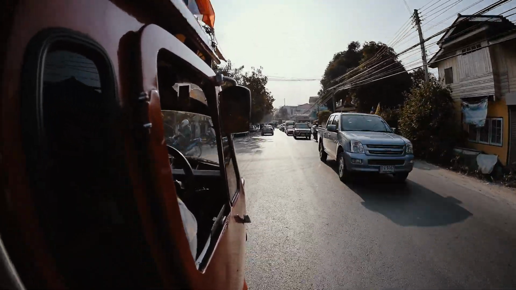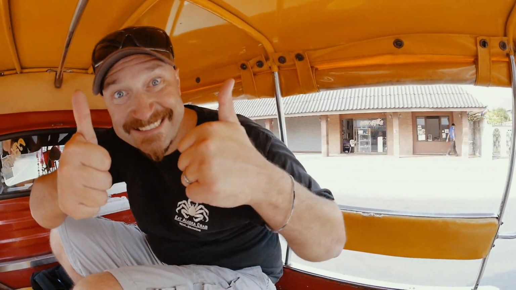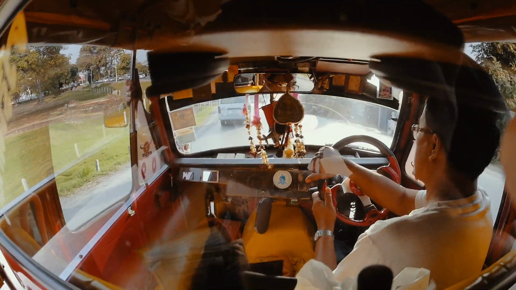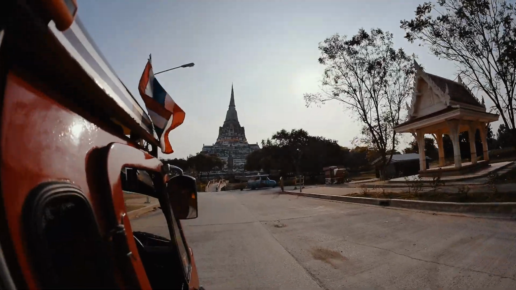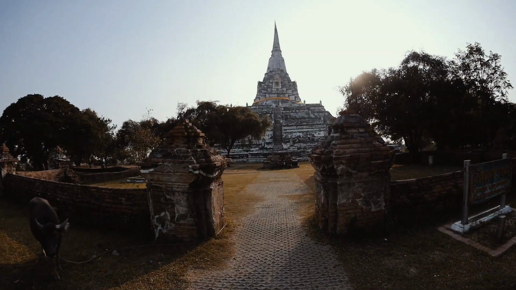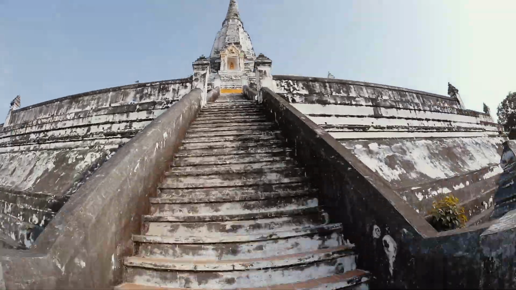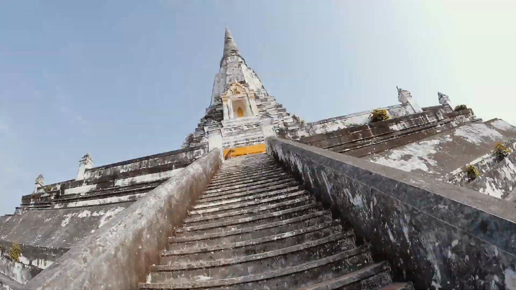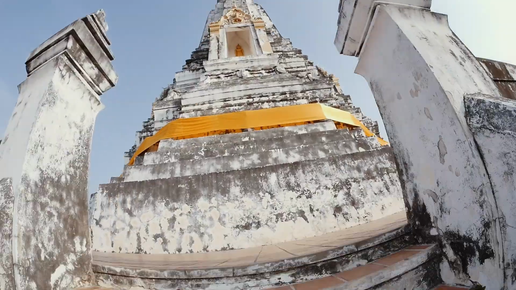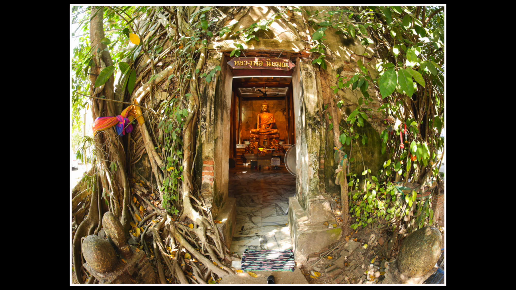Thailand's pretty full on. I hope I get to go back someday. It's an amazing country, great people, great food, ancient culture. And there's a portrait of our tuk-tuk driver. You just saw shots of him driving us around. We hired him for a couple hours to see the sights.